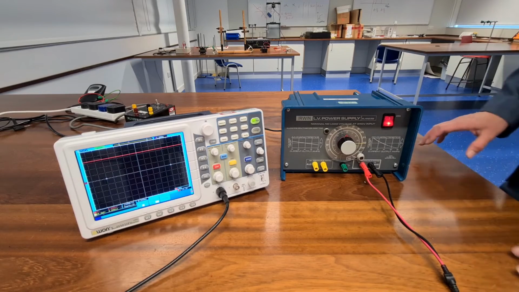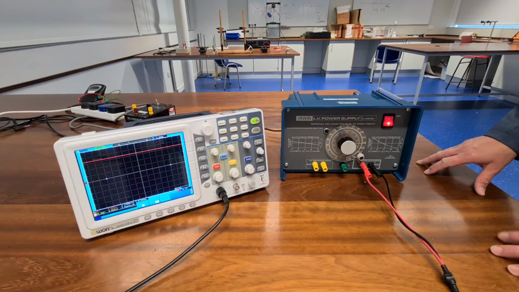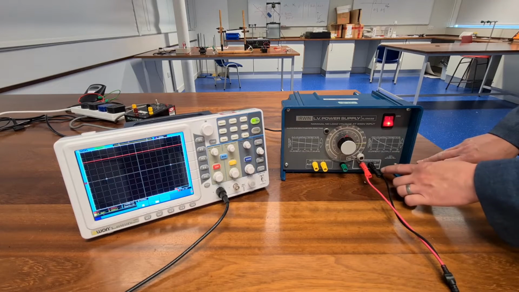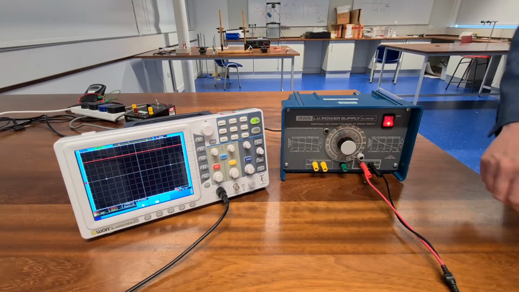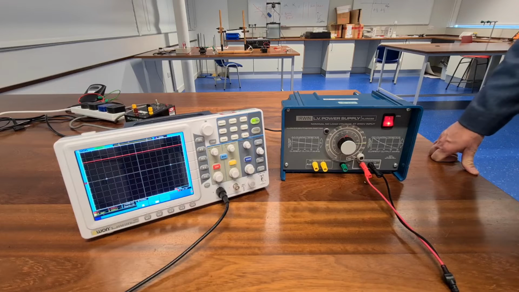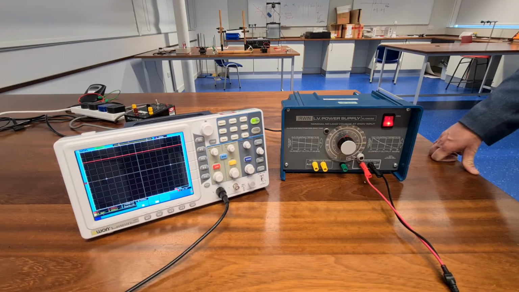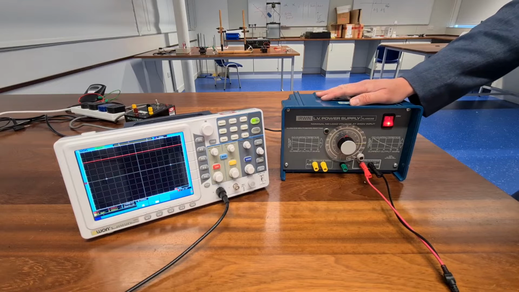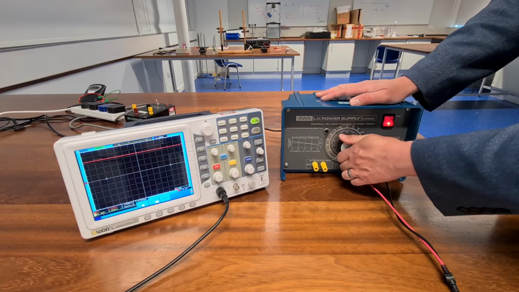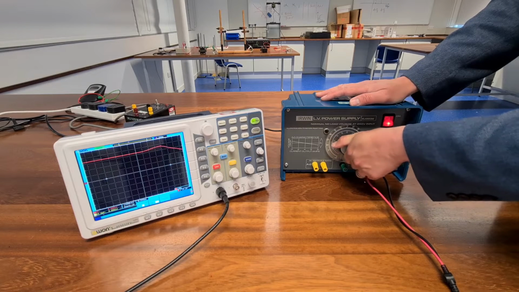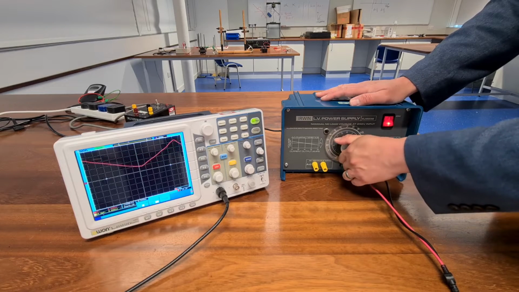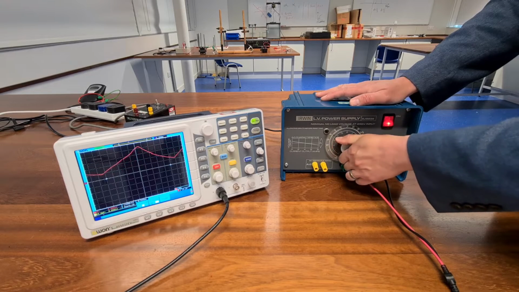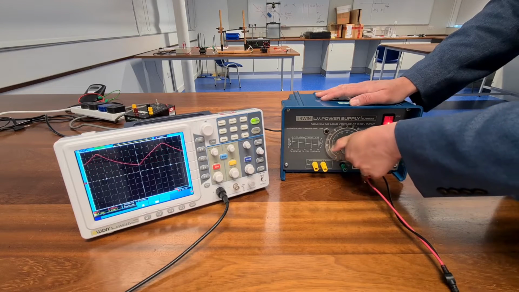Now I have a power supply plugged in to my oscilloscope. I've got the wires going into the DC, the direct current part of this power supply. You can see on the screen that it's reading a voltage of about 6 volts. Now what I can do with my power supply is change the amount of voltage. You can see what I can do is I can turn it up and I can turn it down. Now this here I can alternate and make move up and down. Now this of course is quite crude because I'm doing it with my hand.